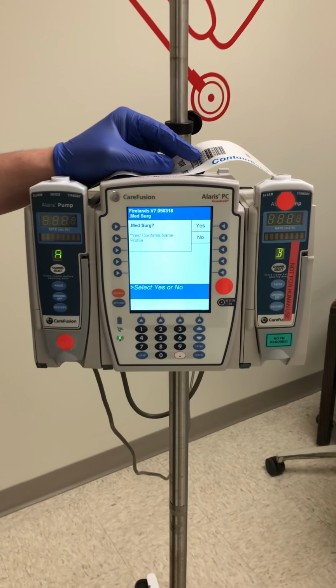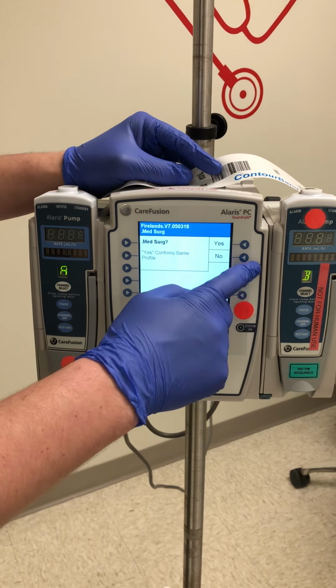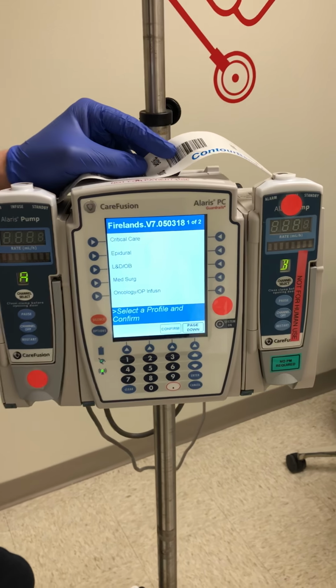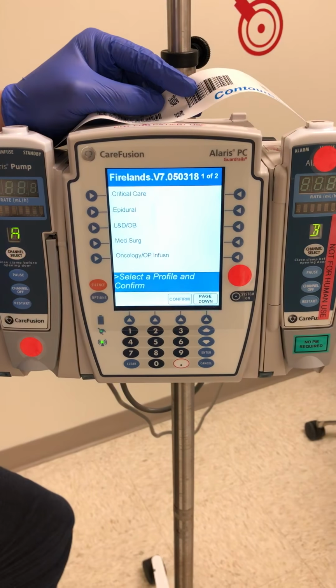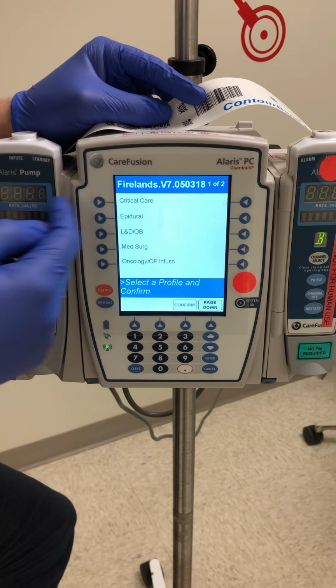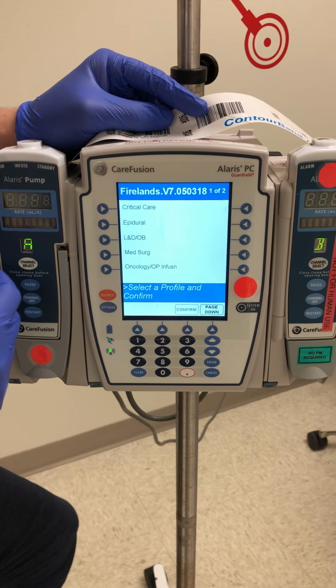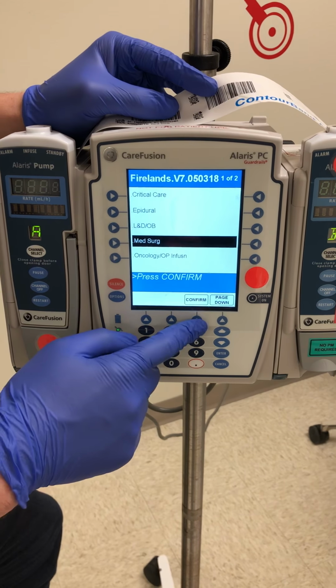And then it's going to question, is this on the med-surg profile? I'm going to go ahead and hit no first so I can show you. The IV pumps are programmed with certain medications on the different profiles depending on the unit that the patient is on. For instance, critical care will have certain medications that med-surg patients are not able to receive. So we want to make sure we select med-surg. It'll highlight and we will hit confirm.